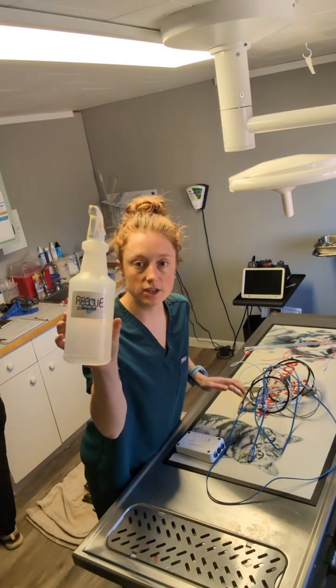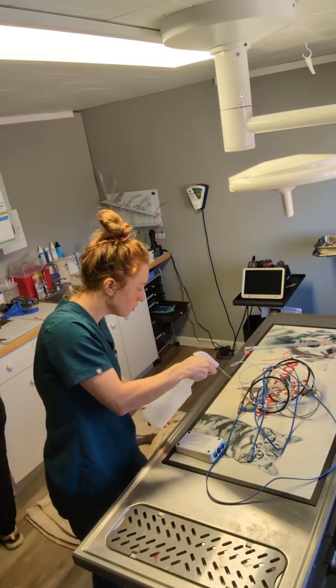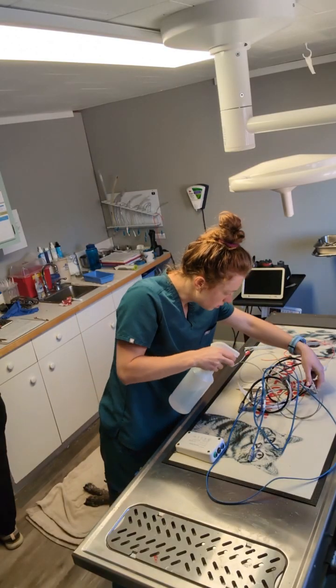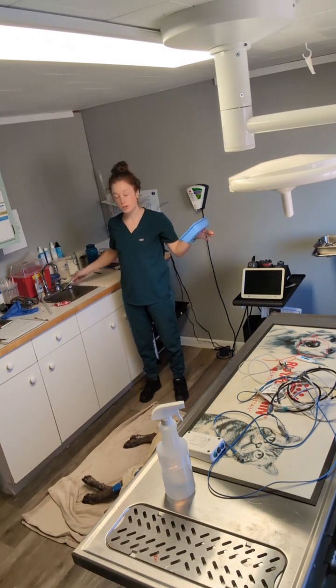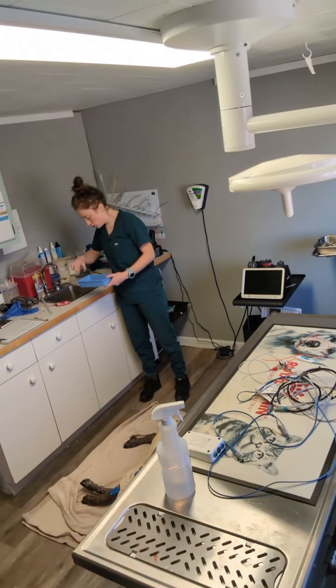So I've got Rescue. And then all the surgical utensils, I'm going to put in just a dish.